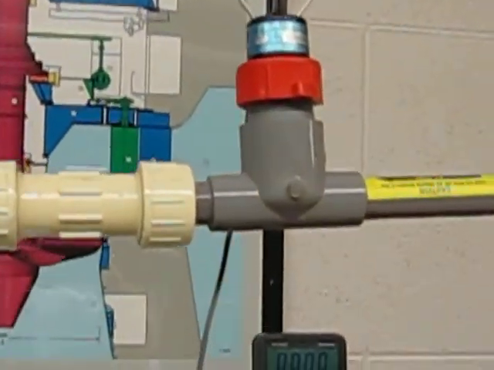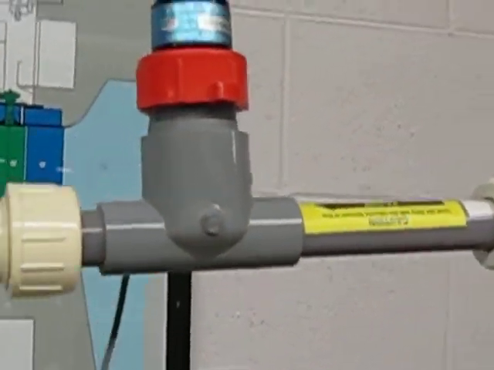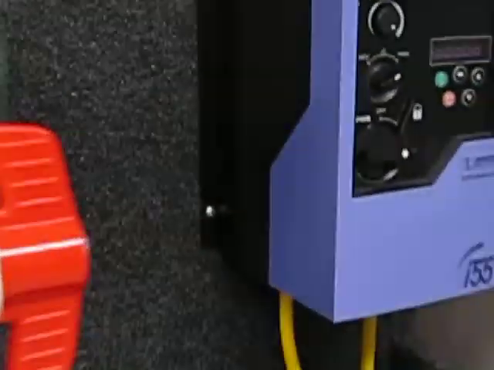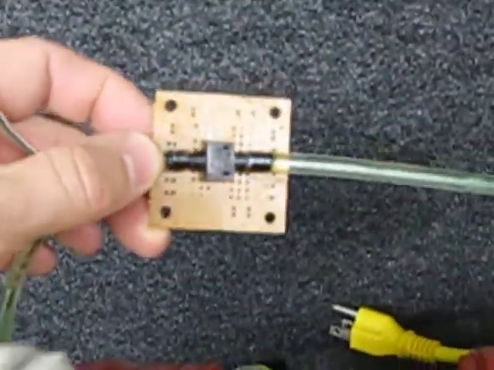This is the volume sensor up here. It's a paddle wheel type sensor, and then this is the pressure differential sensor. It's an electric device, uses what's called a Wheatstone bridge. The calibration on this is all built into the LabVIEW program.